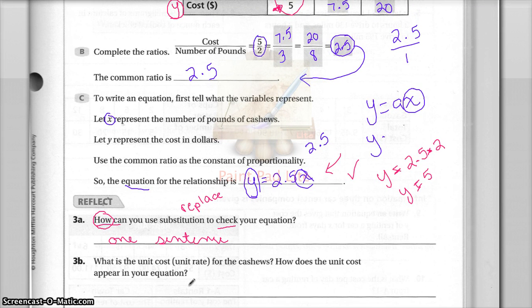Oh, I already gave you this answer. It says, what is the unit cost for the cashews? This was from the lesson you learned on Monday, the unit rate, where you have a 1 in the denominator. And it's asking, what is the unit rate for the cashews? And how does that unit rate appear in your equation? Because we already answered this question in the video, don't worry about that, because remember I told you it was this, 2.5 over 1. But how does the unit cost appear in your equation? That's what you need to tell me. So write one sentence that tells me how it appears.